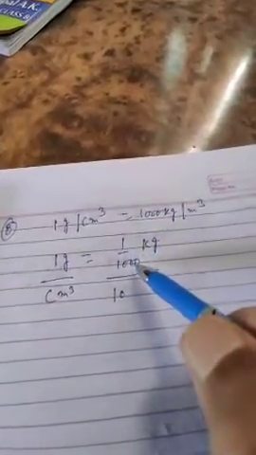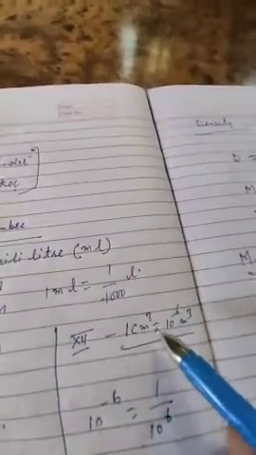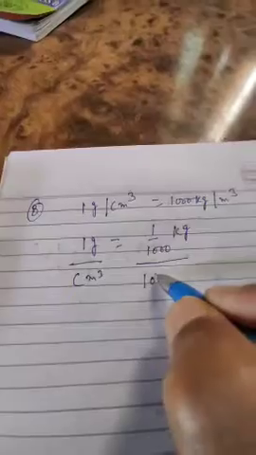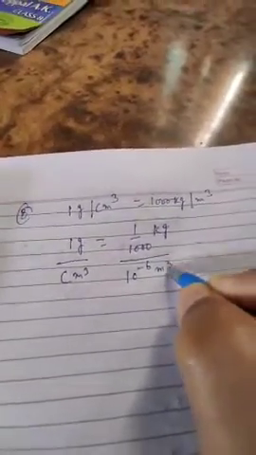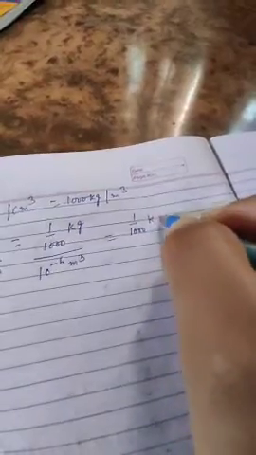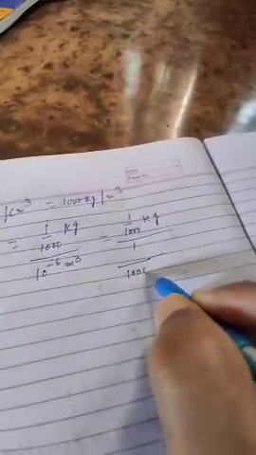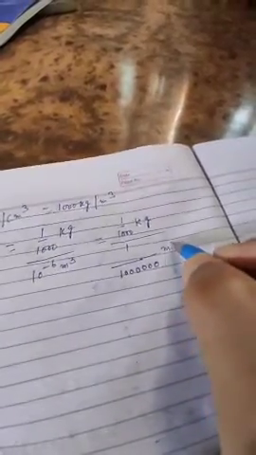Now move to the next one, that is 1 gram per centimeter cube is equal to 1000 kg per meter cube. Now we have to prove whether this is true or false. As we know that 1 gram is equal to 1 upon 1000 kg and 1 centimeter cube is equal to 10 raised to power minus 6 meter cube. So you can write it here, 10 raised to power minus 6 meter cube. It can be written like this, 1 upon 1000 kg divided by 10 raised to power minus 6 meter cube.